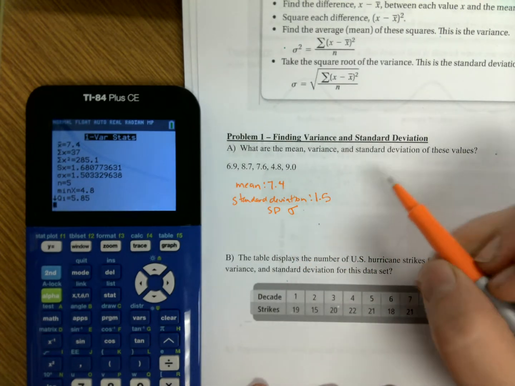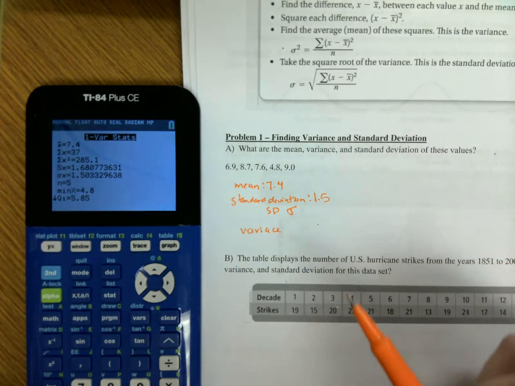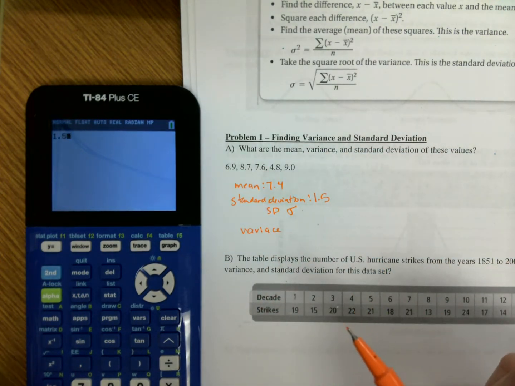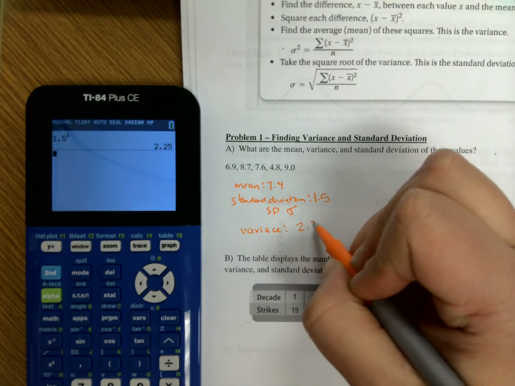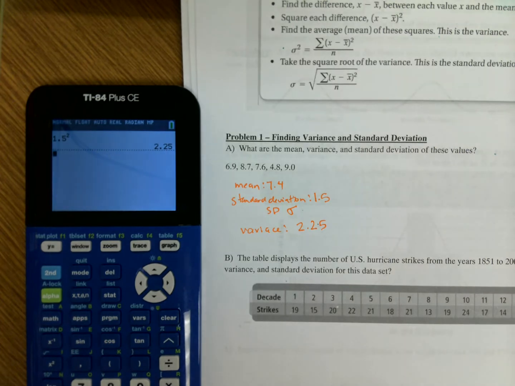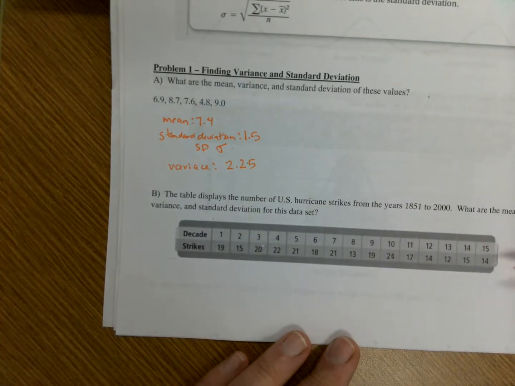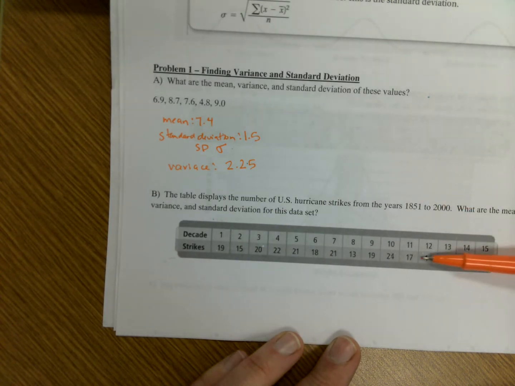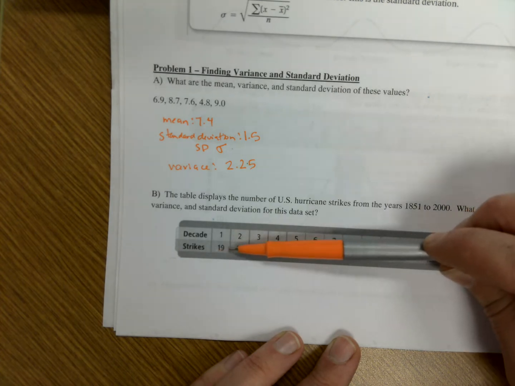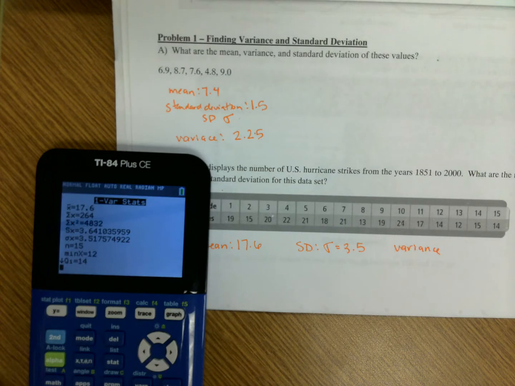And then my variance. When I'm looking for my variance, I take whatever my standard deviation is, so in this case it's 1.5, and I square it. 1.5 squared will give me 2.25. That's it. Right now, I want you to try to do this next one by yourself. It's saying find the mean, variance, and standard deviation of the data set. So these are the data numbers that you plugged into your L1, and I want you to find the mean, standard deviation, and variance.